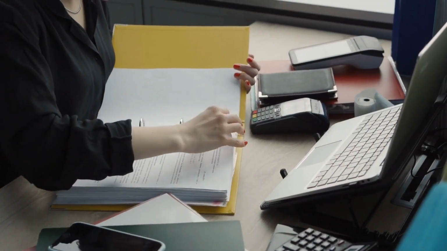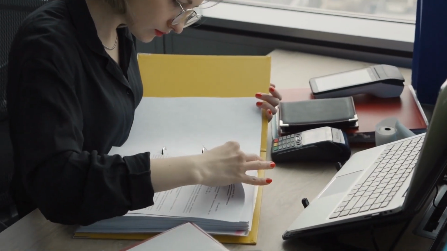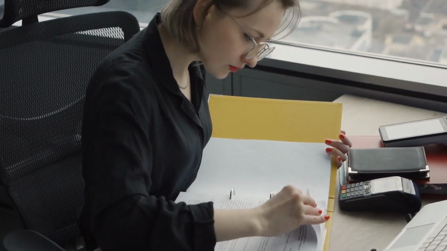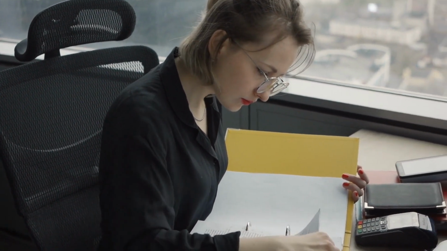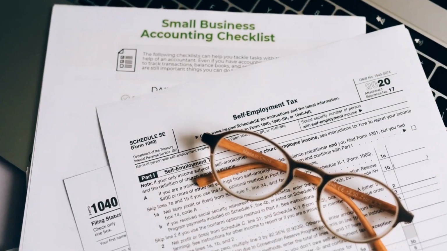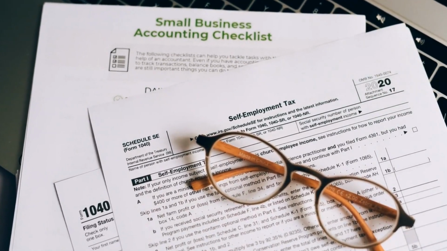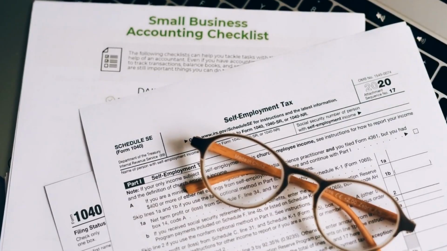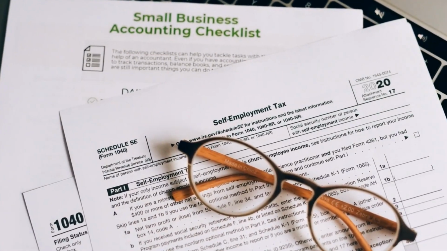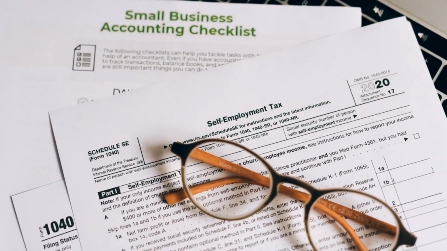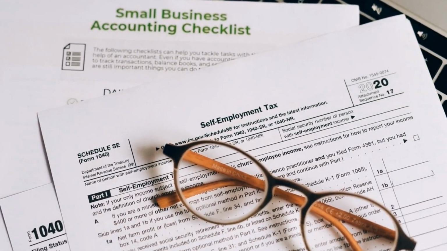To do this, first file Form 8832 to elect corporate tax treatment, then file Form 2553 for S corporation status. This strategy is particularly beneficial once your LLC earns more than $40,000 in annual net income, as the self-employment tax savings typically outweigh the additional compliance costs.